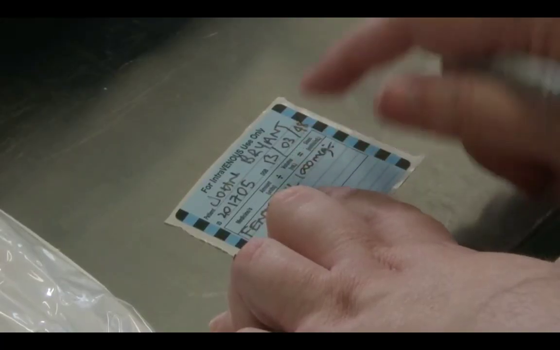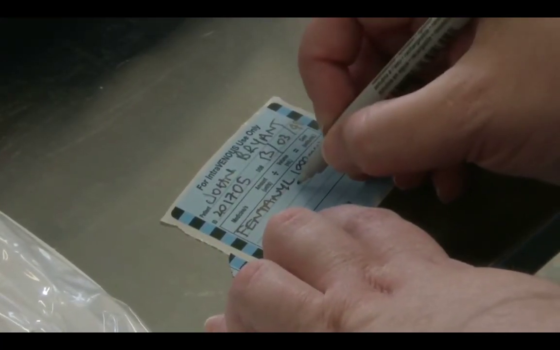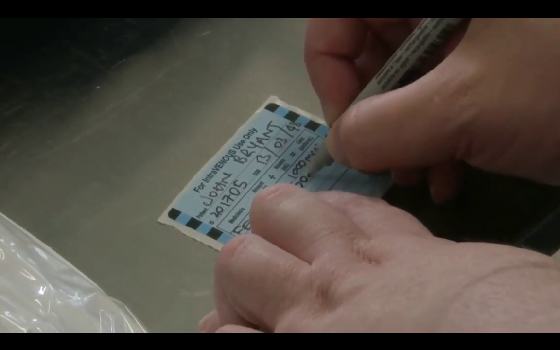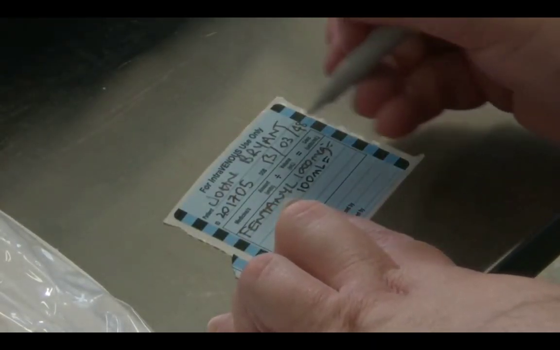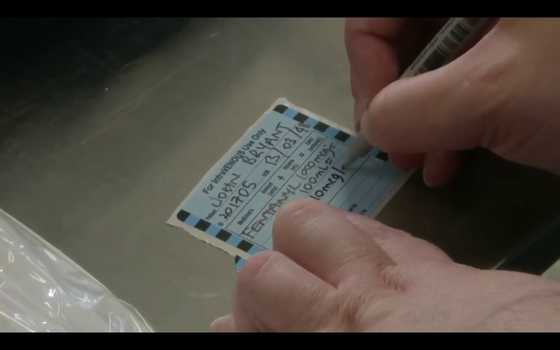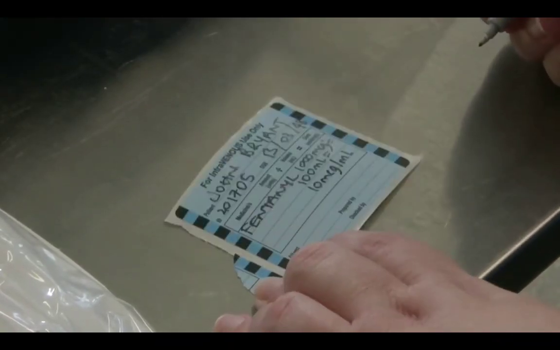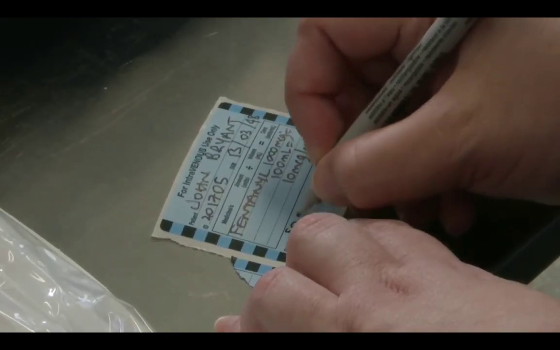Divided by the volume. So remembering that we took 20 mils out to put 20 mils in. So the volume is 100 mils, which equals, if we've done it correctly, 10 micrograms per mil. Our diluent, as we know from our order, is sodium chloride.